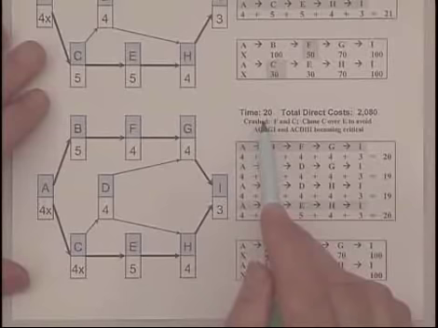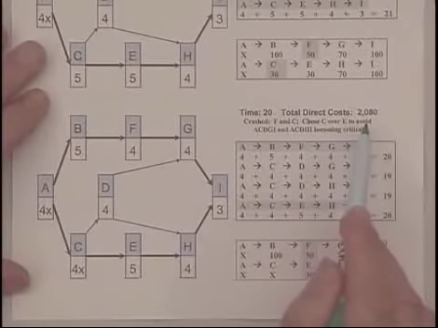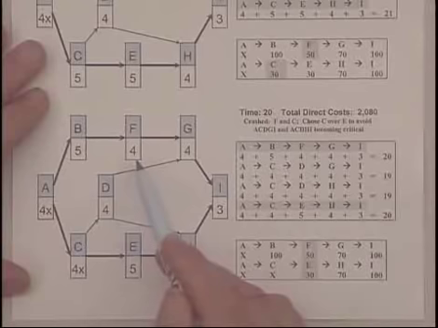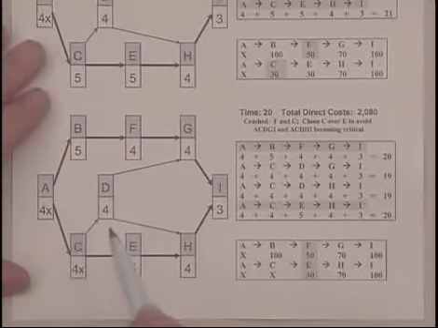Notice we now have the duration at 20. I've added the cost of crashing F and C, raising it up to 2,080. I recorded those changes. C gets an X. F, we can still crash some more, so it doesn't get an X. And we have a new schedule with a duration of 20.